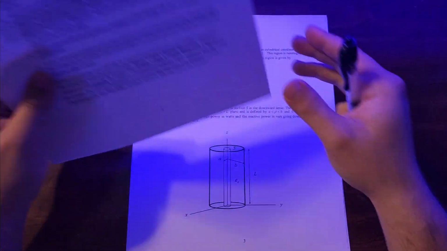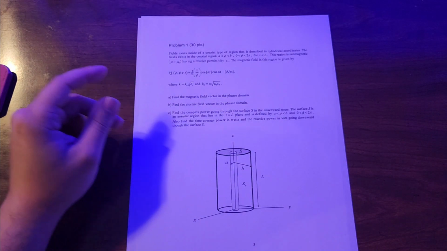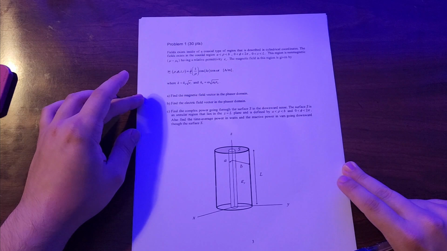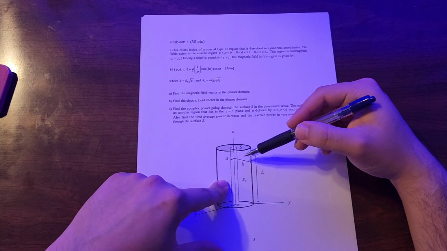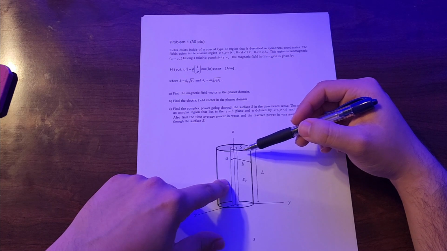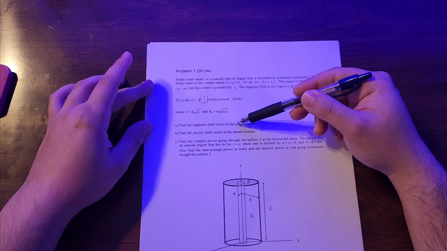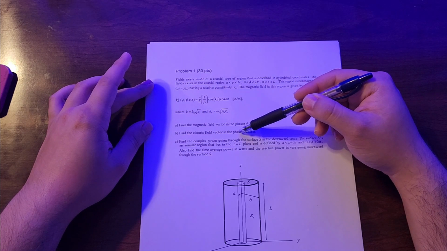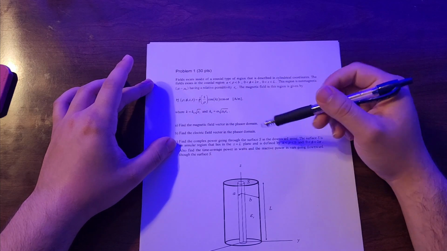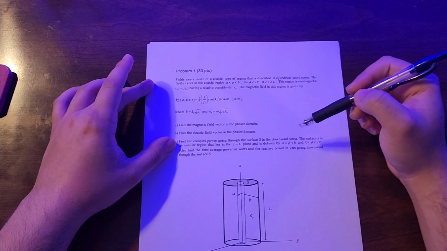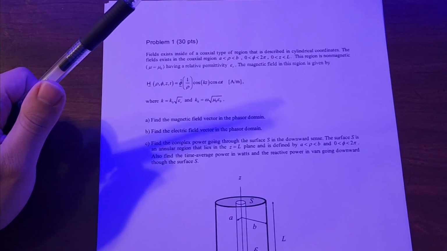I'm only doing this first one because the other two are about transmission lines and time domain, which we haven't gone over in class, so I'm not going to be going through that here. This is your typical coaxial cable region, which is a cylinder. And we're trying to find the magnetic field vector in the phasor domain, the electric field vector in the phasor domain, as well as the complex power in watts and reactive power in VARs going downward through the surface, which is important. The direction is very important.